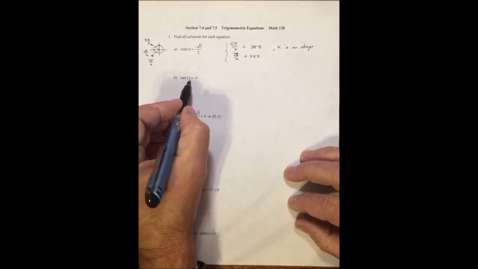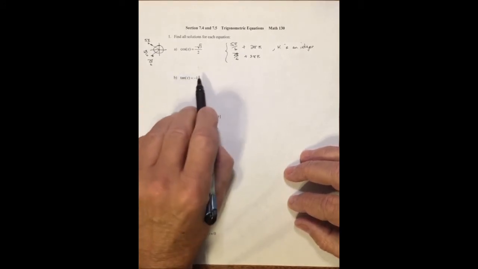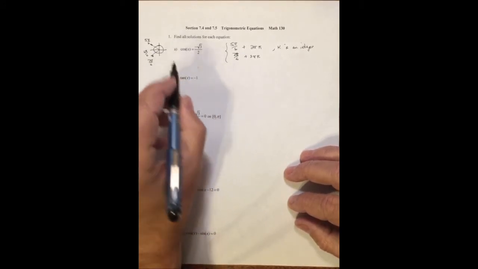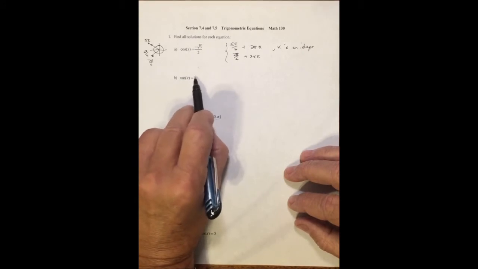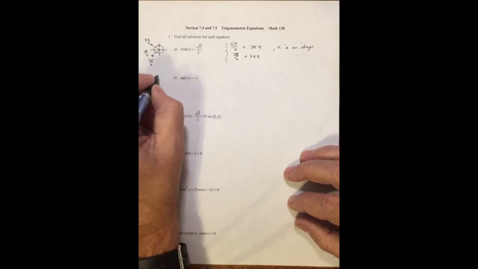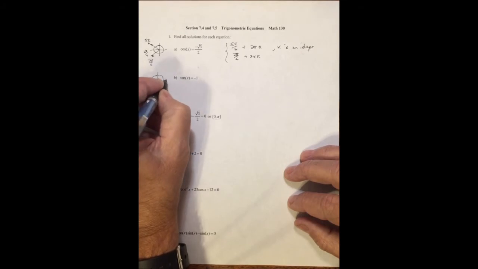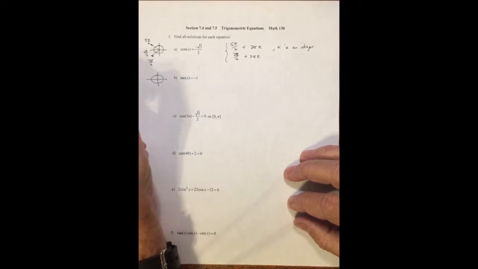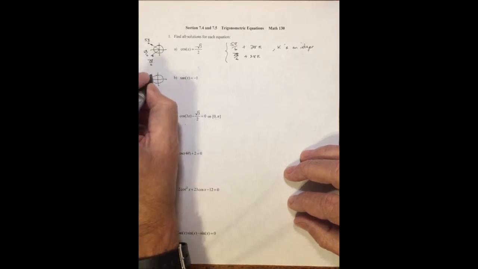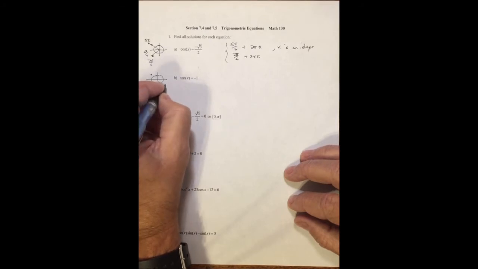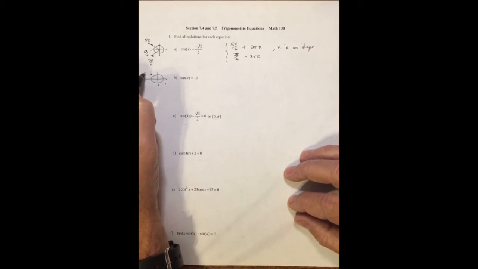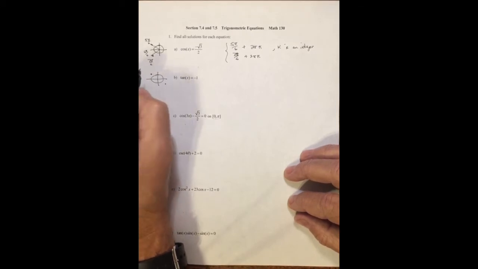Okay, tangent of x is equal to minus 1. Well, forget the minus 1, just do plus 1. The angle which has a tangent of 1 is pi over 4. So now we know the reference angle is pi over 4. Where is the tangent negative? Well, here and here in quadrants 2 and 4. The tangent's negative because the coordinates are different signs.